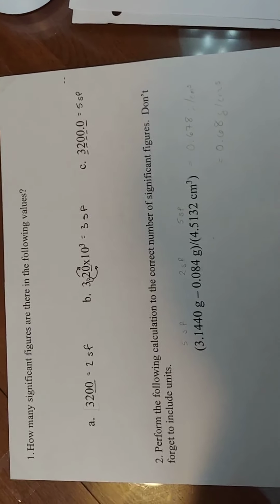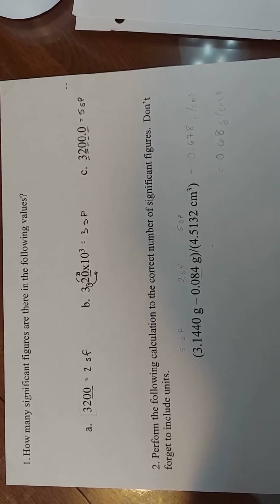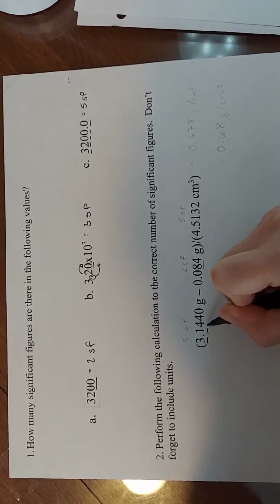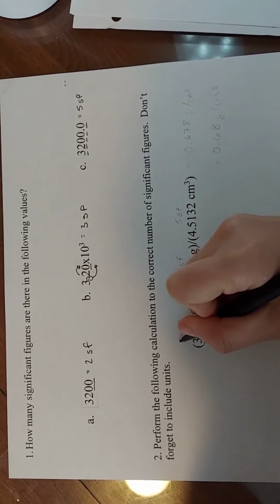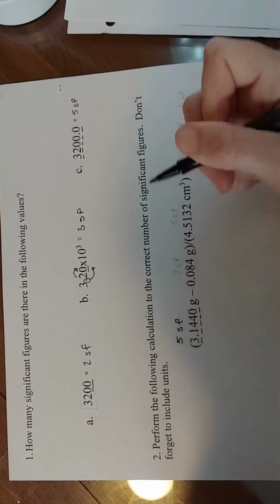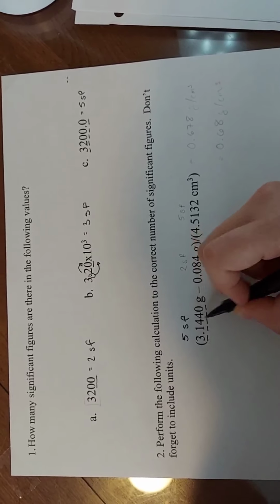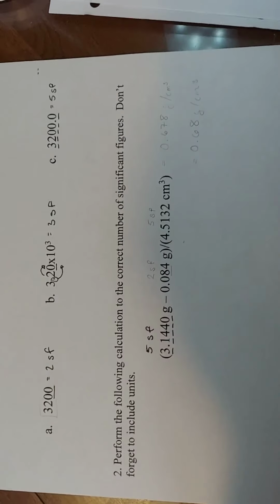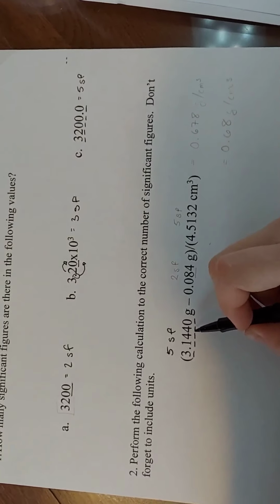Question 2. Perform the following calculation to the correct number of significant figures. Don't forget to include units. So first, let's count the significant figures of each one. So first number, we have 1, 2, 3, 4, 5. So this is 5 significant figures. Once again, this 0 is significant because it is to the right of a decimal point and it is also to the right of the non-zeros.